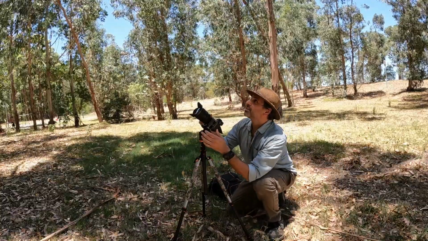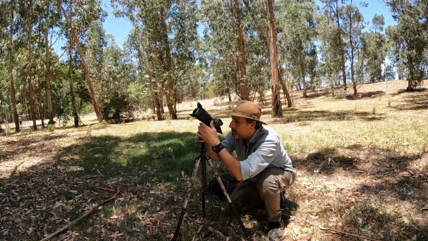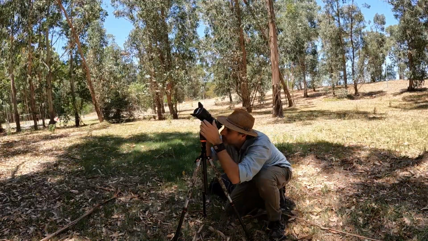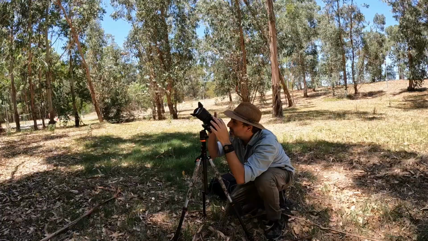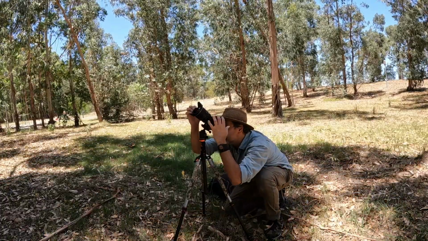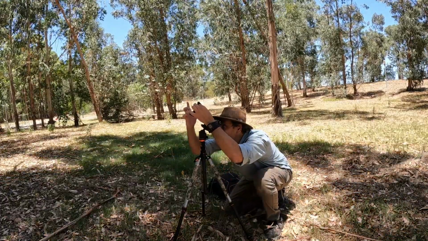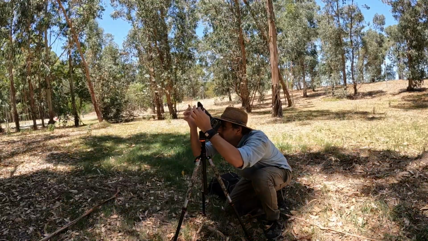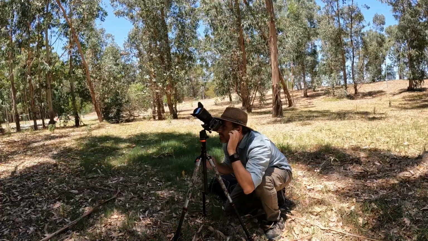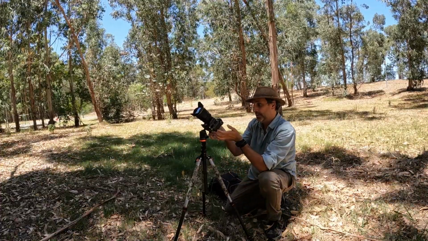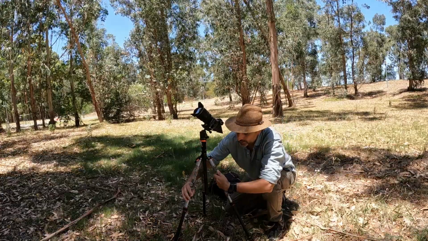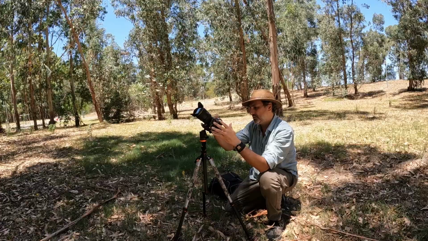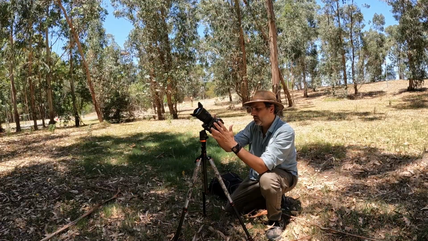You can see we have another shot here. We have a beautiful tree in front of me. What I'm trying to do is play with the filter. I am going to rotate the CPL filter to get a better quality image. I think I got it. I had to use the viewfinder, this part here at the top of the camera, because I cannot see correctly.